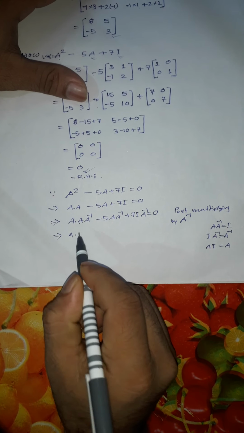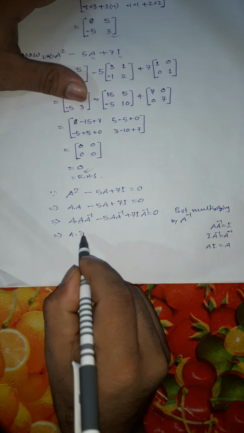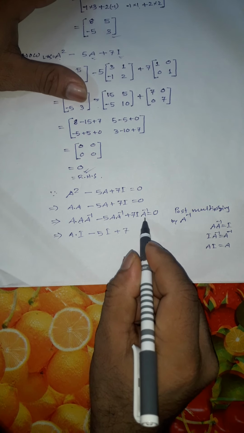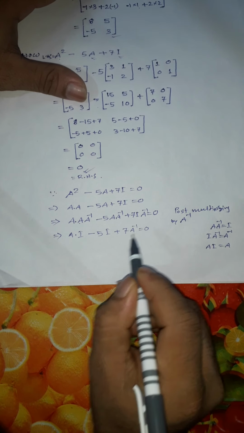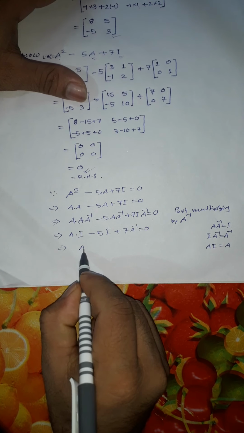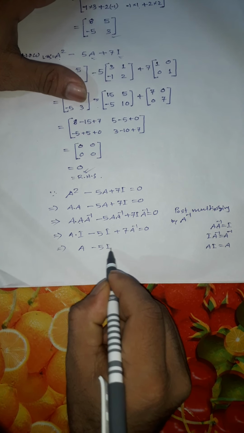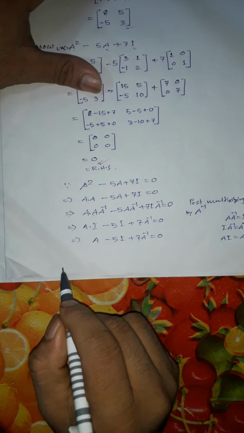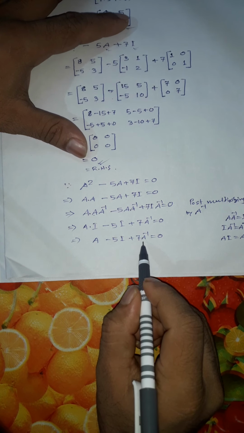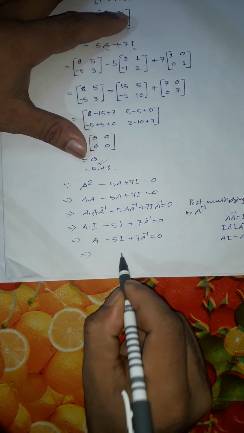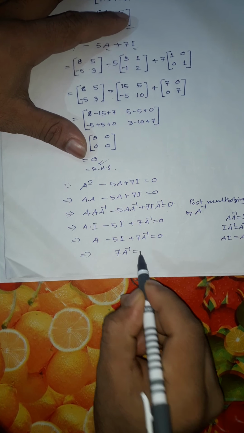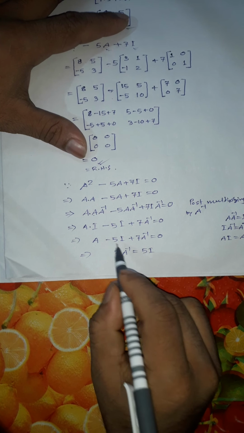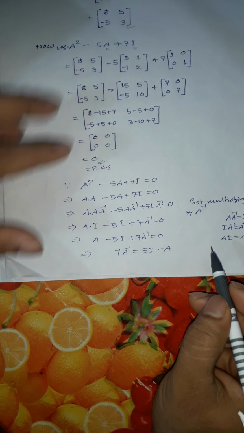So A into A inverse is I. I into A inverse is A inverse. A into I is A. So we get A minus 5I plus 7 A inverse equal to 0. Now we have to find A inverse. You keep 7 A inverse in the left hand side. 7 A inverse is equal to, these two terms you transpose, 5I minus A.